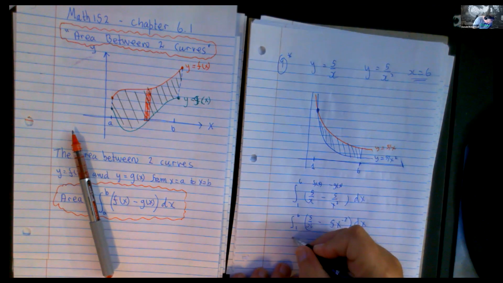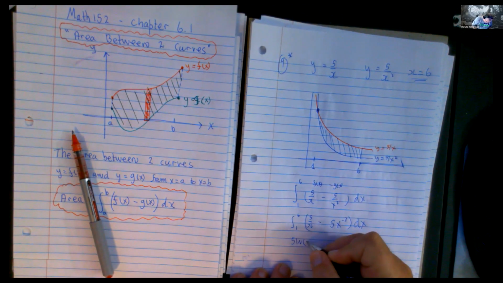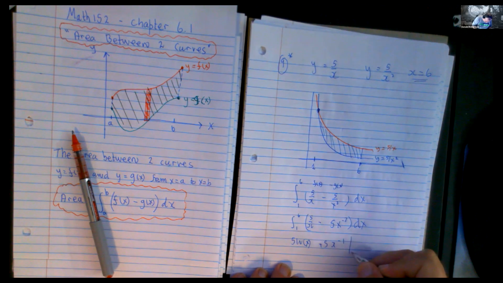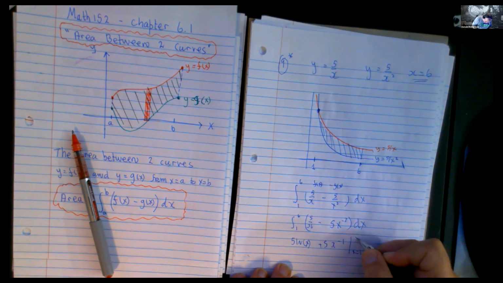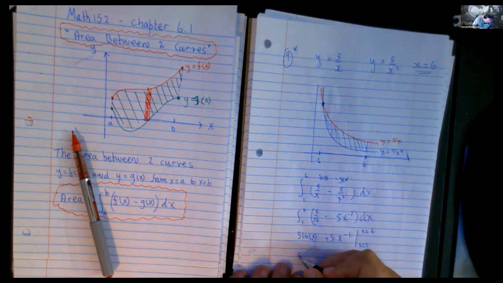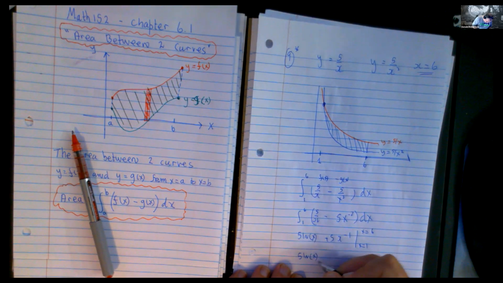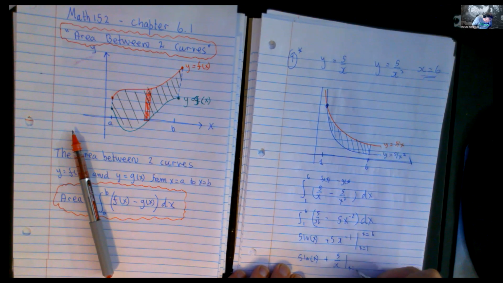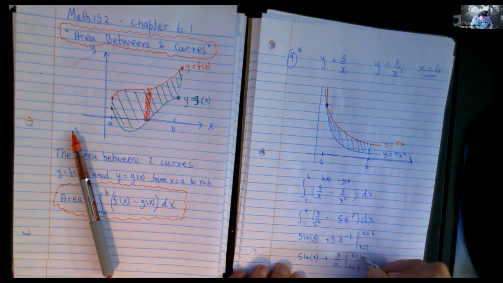So what do I get? I get 5 natural log of x. Add 1 to the power and divide by the new power. Gets me that. And that becomes 5 log x, which gets me to here.